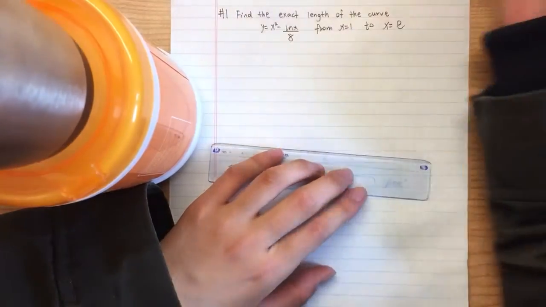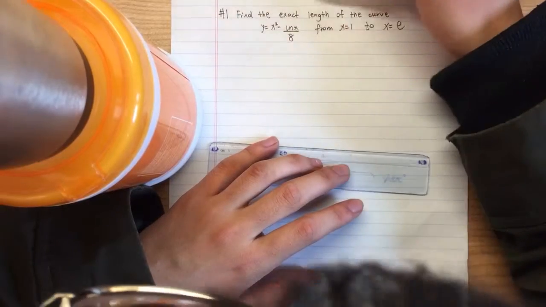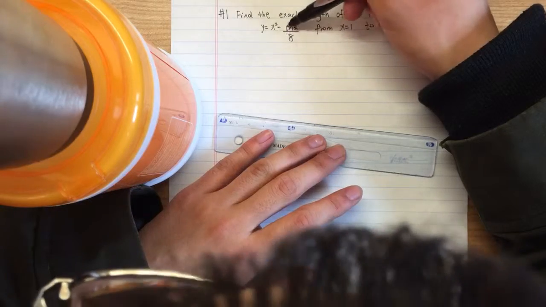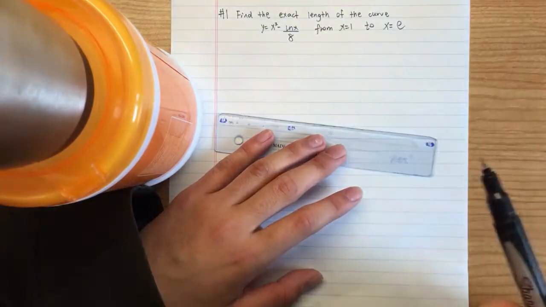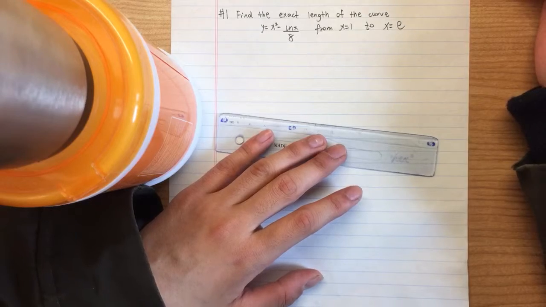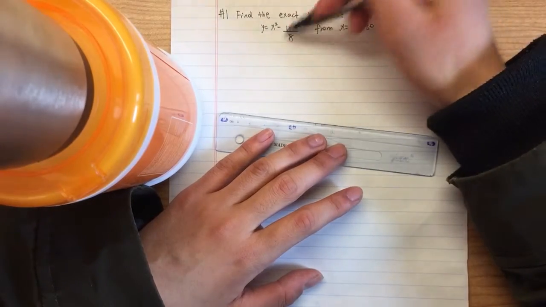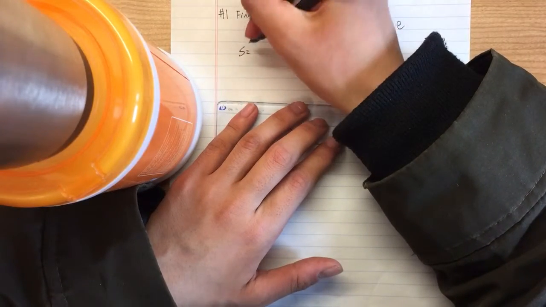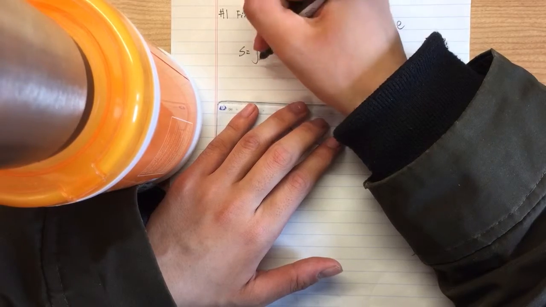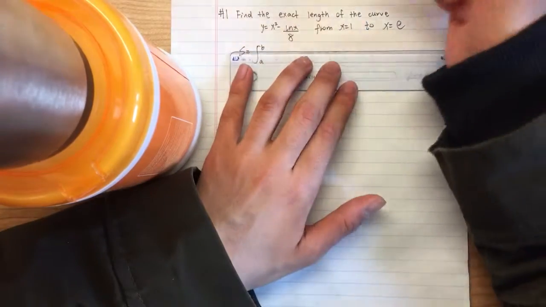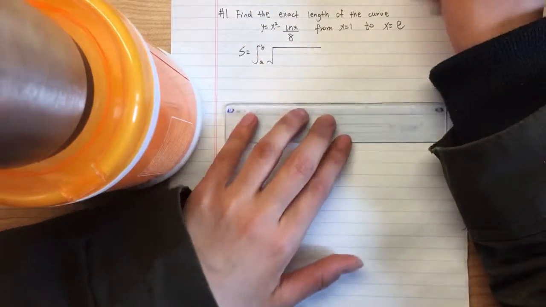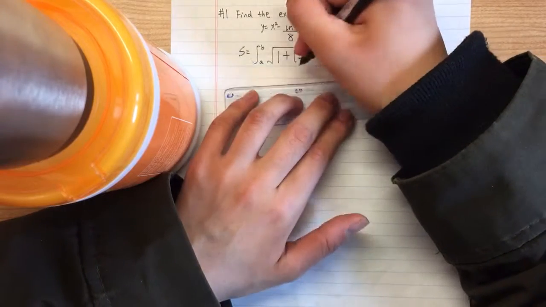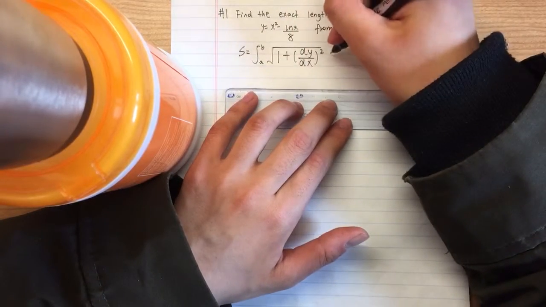Okay, so for the first question, we need to find the exact length of the curve y equals x squared minus ln x over 8 from x equals 1 to x equals e. So we need to find the arc length. So we use the arc length formula. The arc length formula is s equals the integral from a to b of the square root of 1 plus (dy over dx) squared dx.